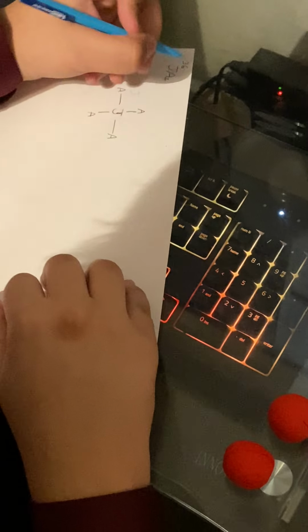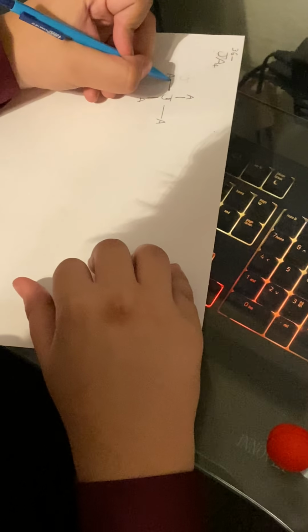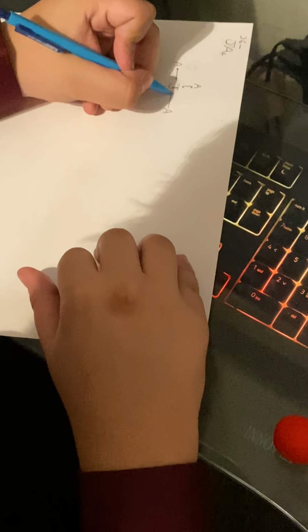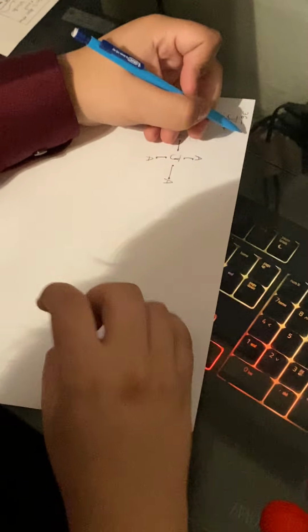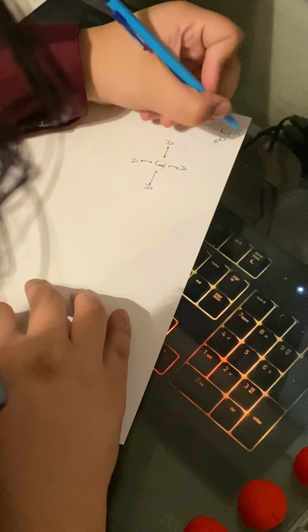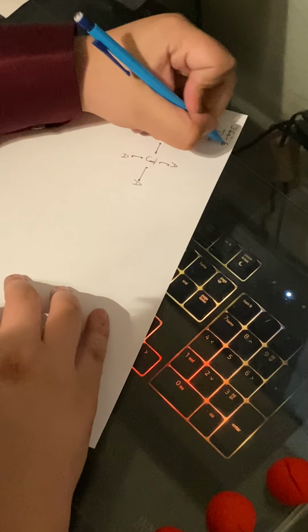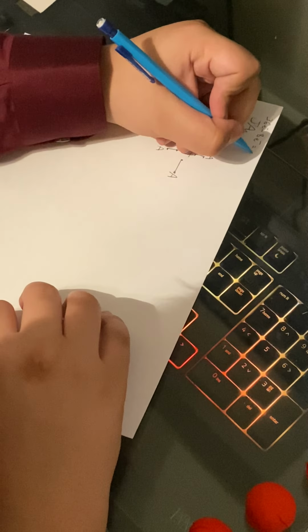We're going to subtract 8 from that. We are counting the electrons because outside 8 from that, we're going to get 28 electrons.